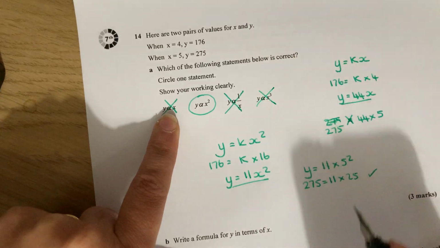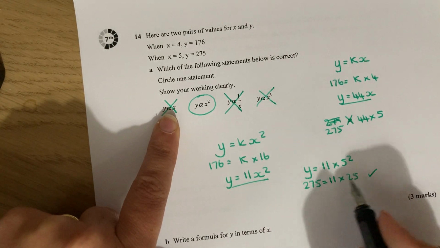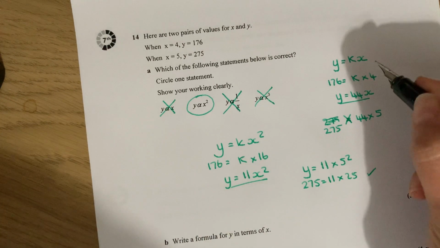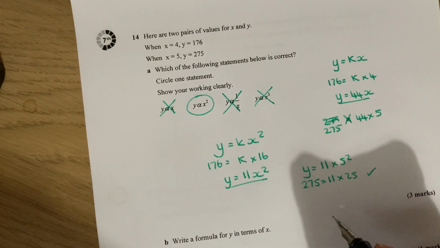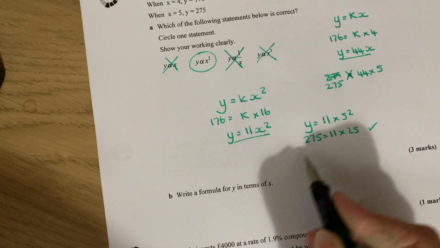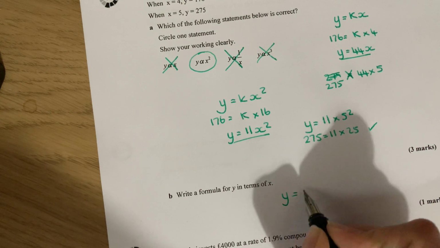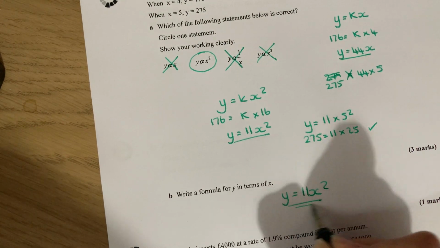Right, have I shown enough workings? Yes, I have, because I showed that it wasn't that one, and therefore it must be this one. Write a formula for y in terms of x. Well, I've got that here: y equals 11x squared.